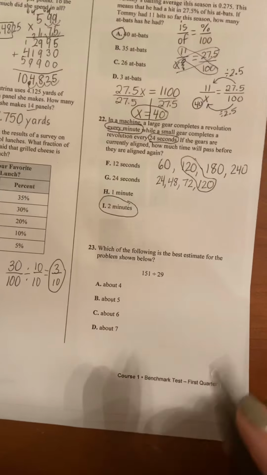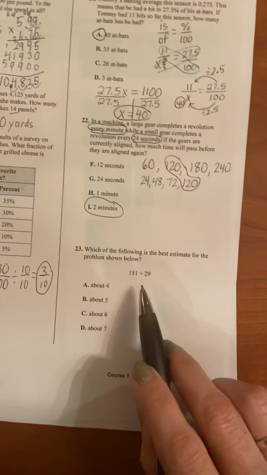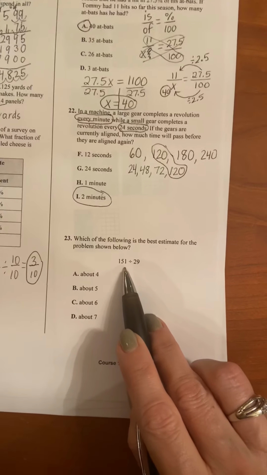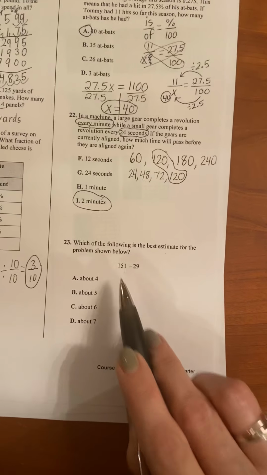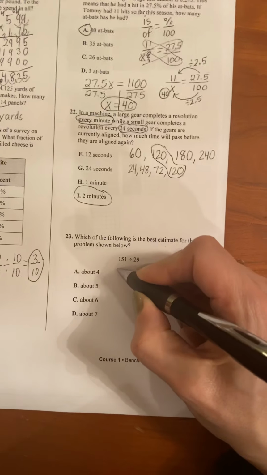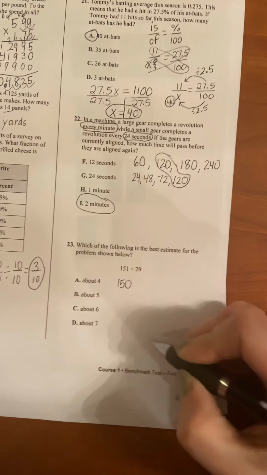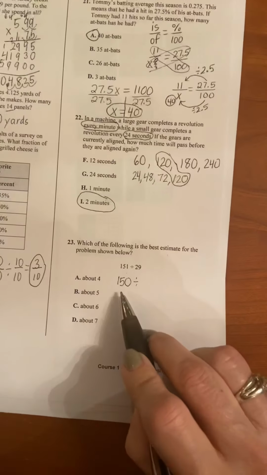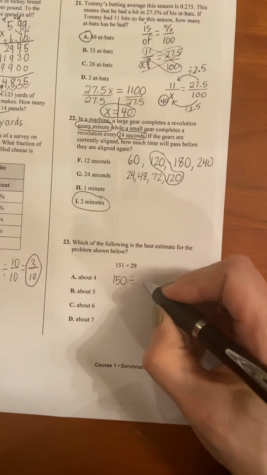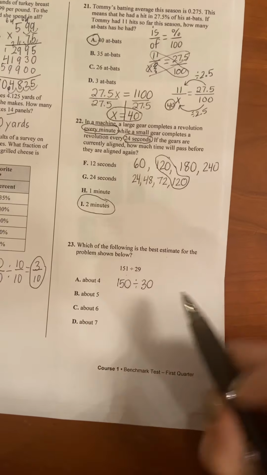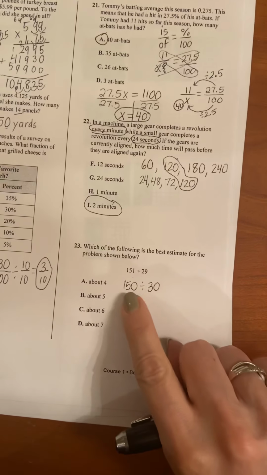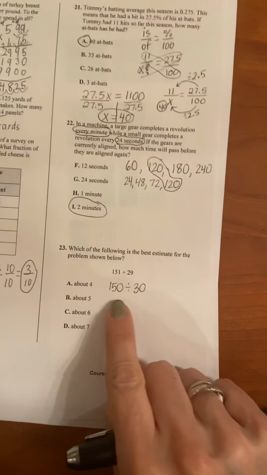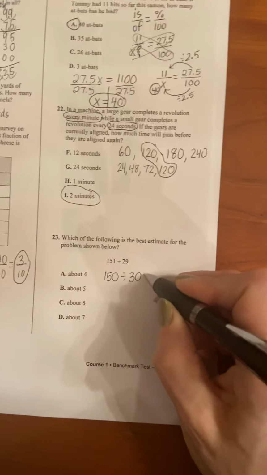And then for number 23, which of the following is the best estimate for the problem shown? So we're estimating, and for this one, I would use compatible numbers. What can you estimate these numbers to so that they work together easily? So for 151, I would estimate to 150. And then I need a number close to 29 that'll work well with 150. And I'm going to use 30, because if you take the zeros off for a minute, you would have 15 and 3. And so 15 and 3 are compatible numbers, so that means 150 and 30 are also compatible.